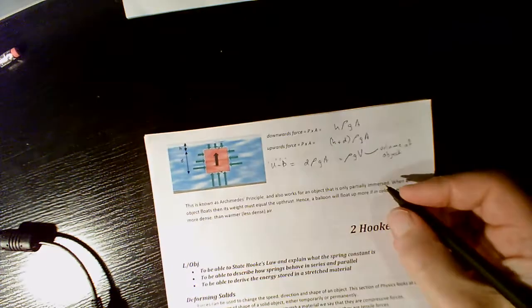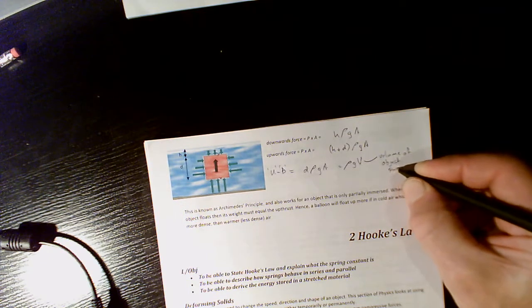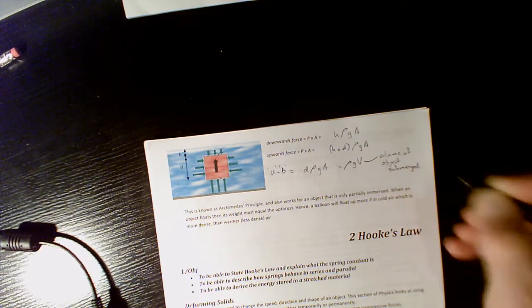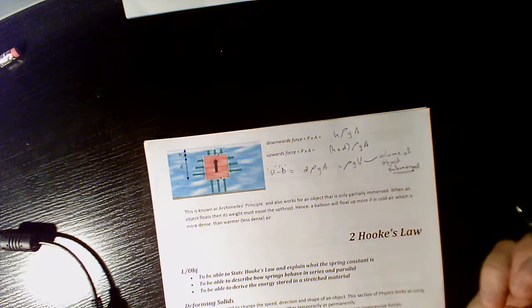And to be precise, because this is totally submerged but some aren't, it's the volume of the object submerged. If it's only half submerged, then it's the bit of the object that's submerged. It's that bit there that's important.